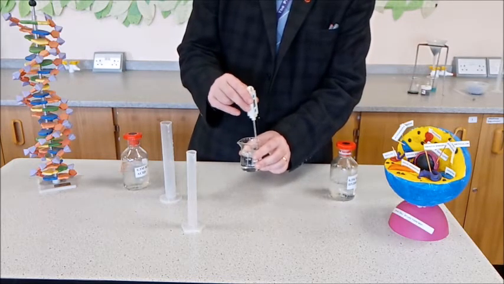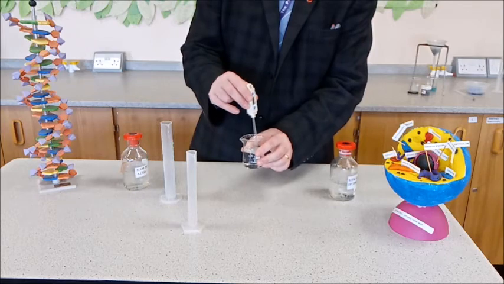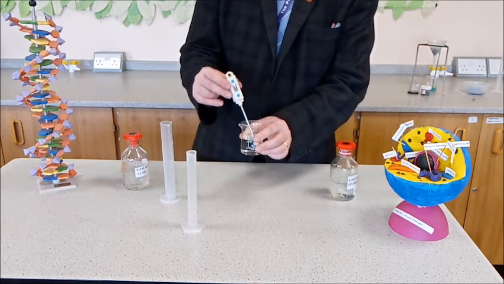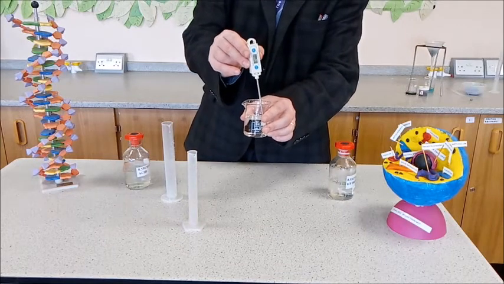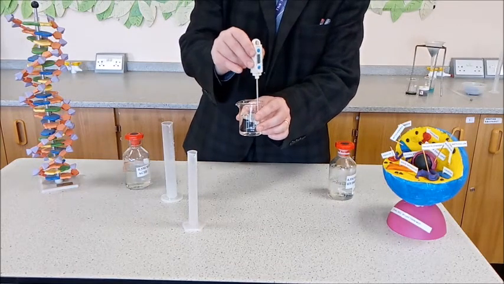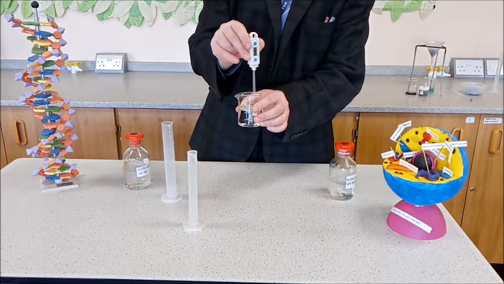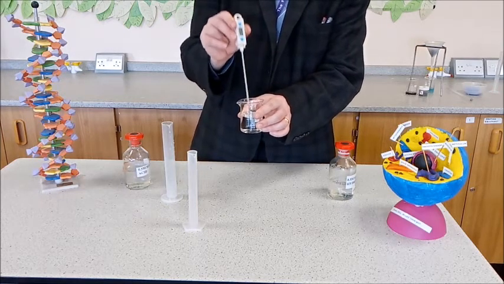This reaction should produce some heat. We can see that it's gone up to 21.5. So the change in temperature would be 3 degrees.